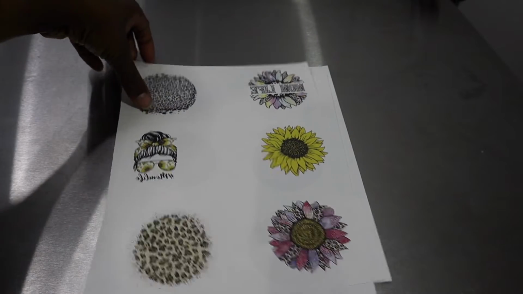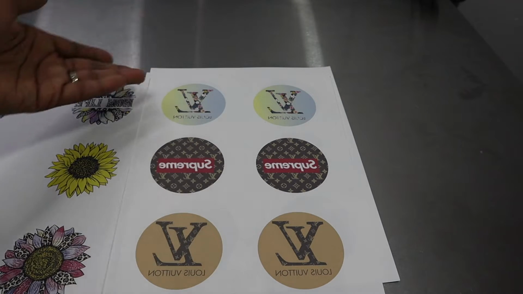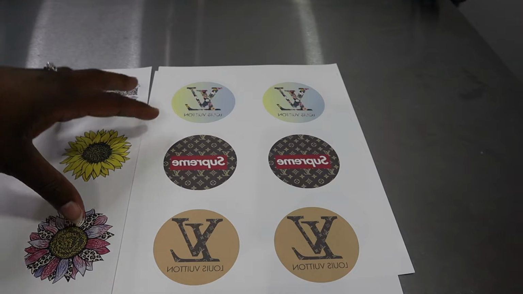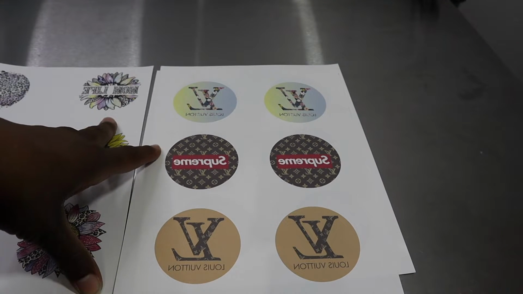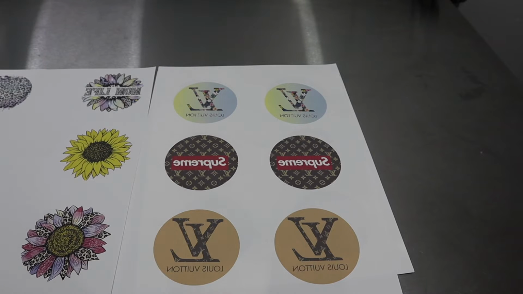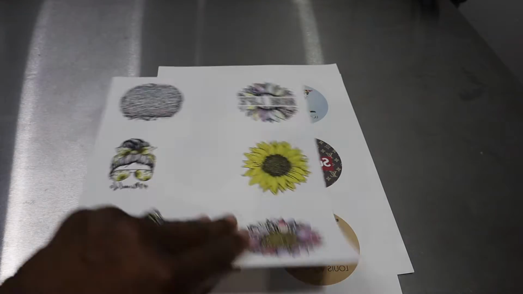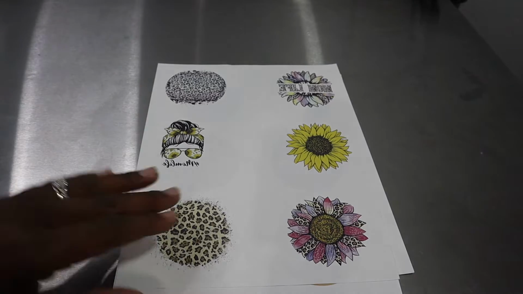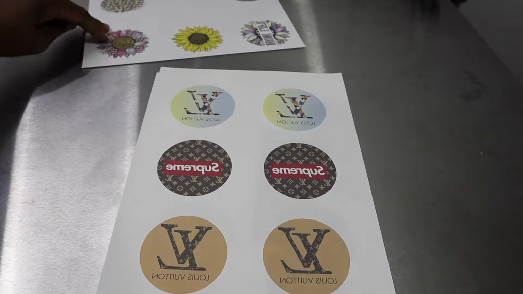I have designed my templates for my car coasters. I use two separate apps to do my designing in. Photoshop is my first go-to, and I use Canva. Most of these right here I did in Canva, and my next two sheets I did in Photoshop.